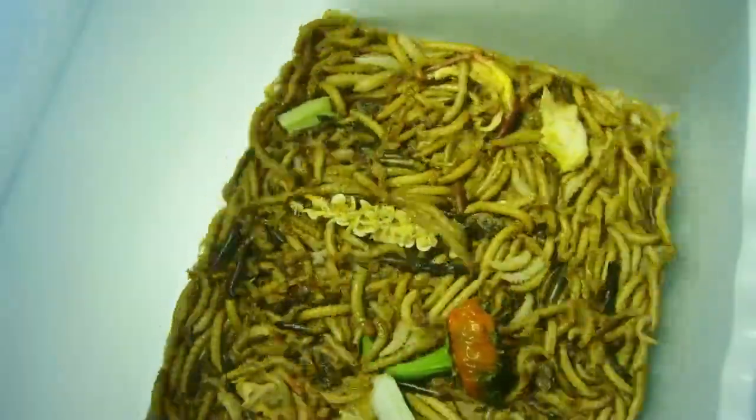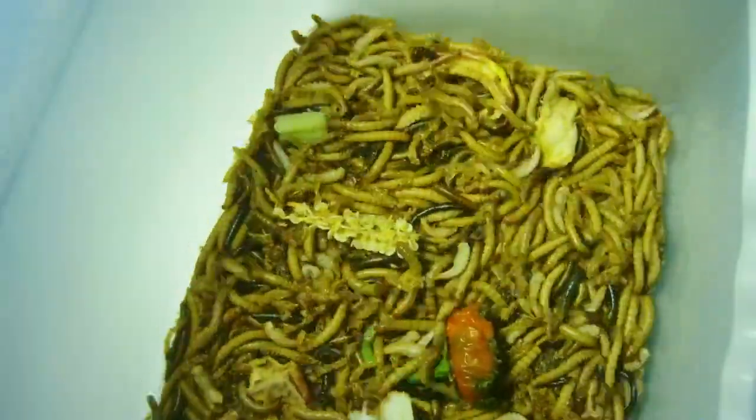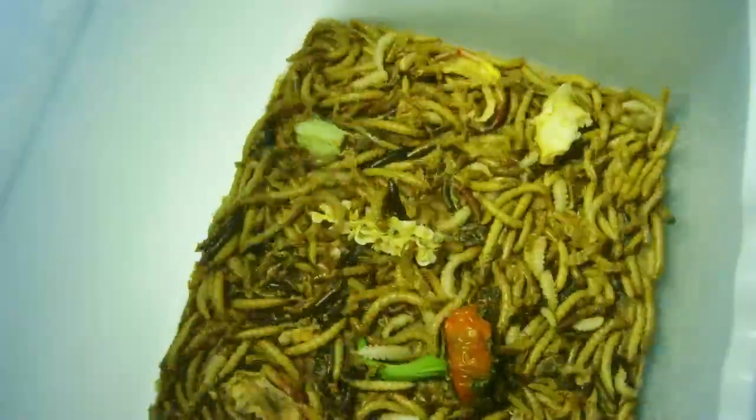And so over the course of the last 4 weeks, we have seen a lot of these mealworms grow. Besides the fact that we can actually see what they're eating, I put a stop motion camera on these mealworms and we'd be able to see what they're eating.